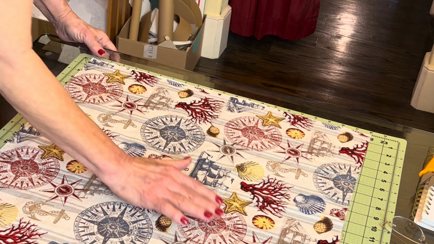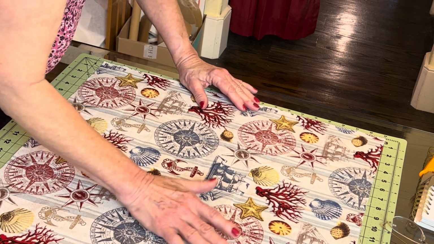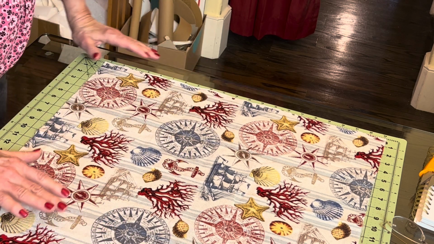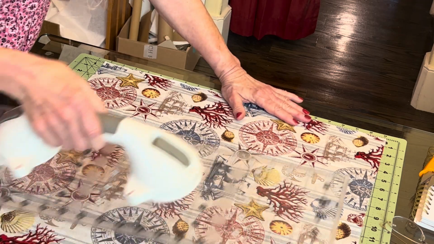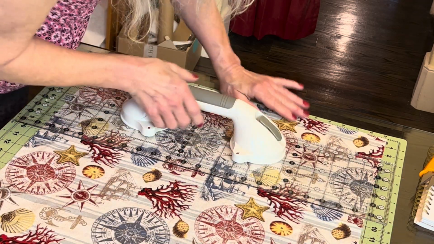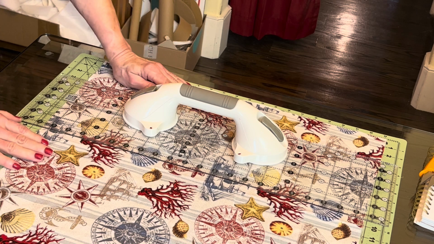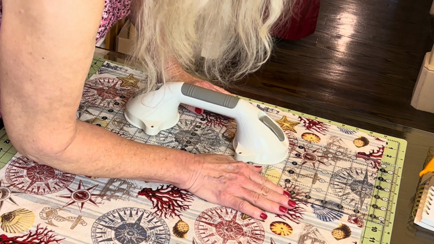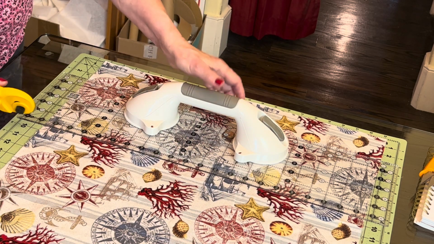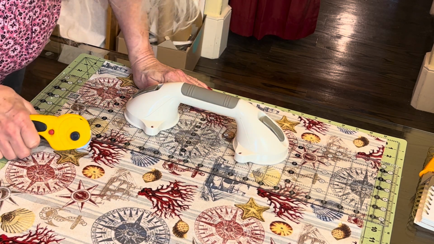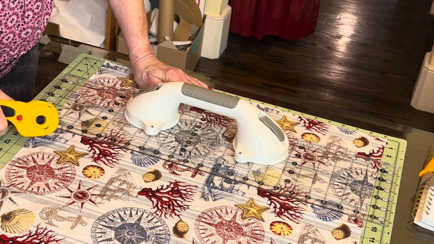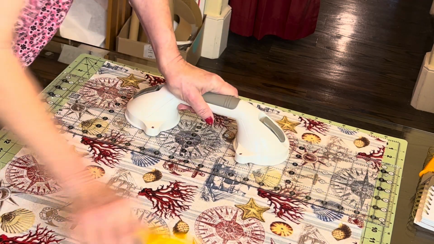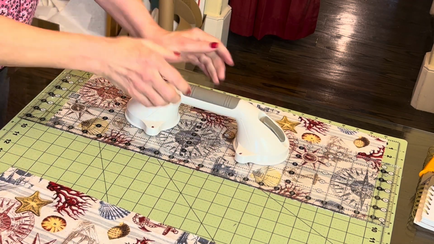Okay. This material is going to be 9.5 inches wide. Right, 9.5 inches wide. Here we go. Someone suggested that I get a better camera angle, and I think I have.